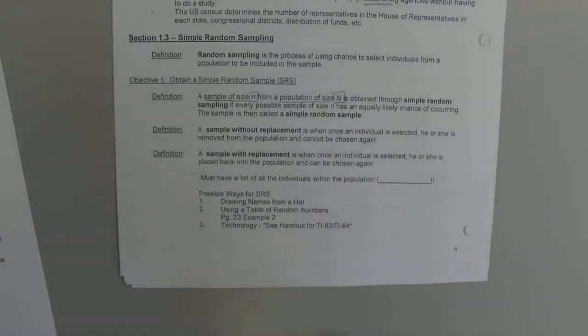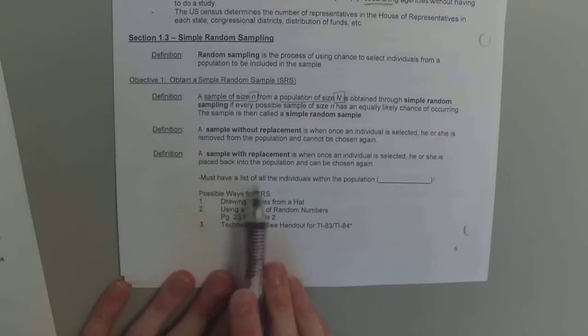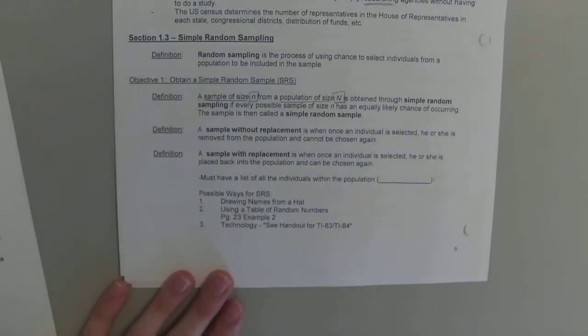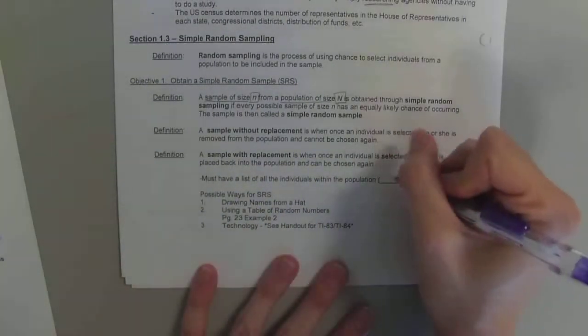So before we even go about doing a simple random sample, we have to have a list of everyone to know who we're choosing from. This is called your frame.